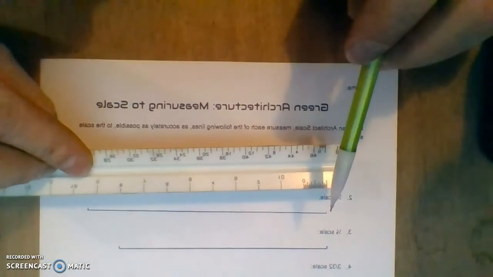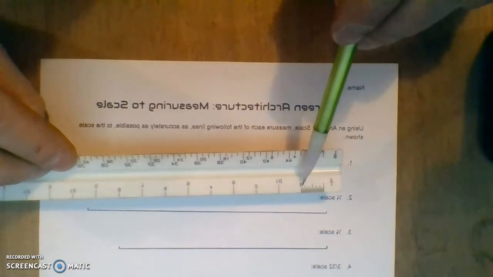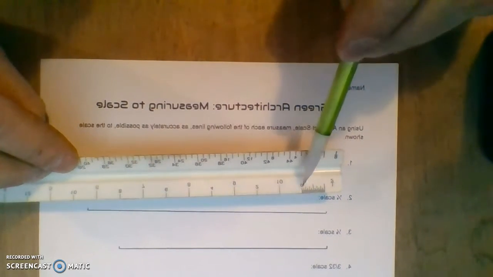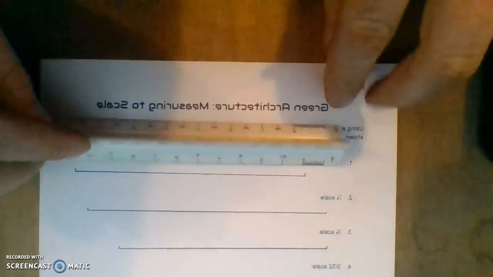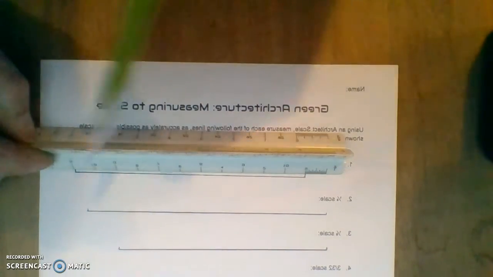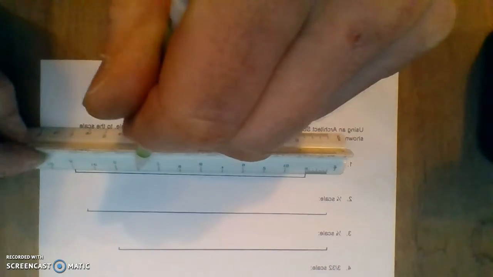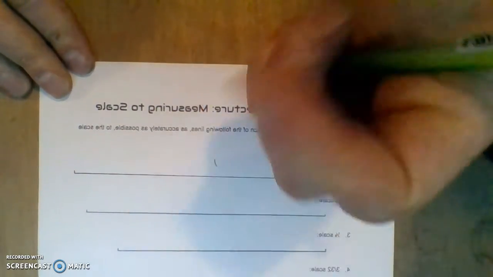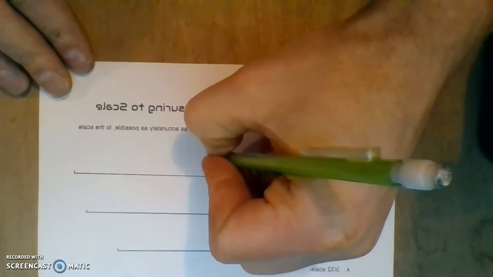So I gotta find the 0, find the pattern. So it's 0, 2, 4, 6, which means it's 0, 1, 2, 3, 4, 5, 6. Measure from the 0 to here. So it's 1, 2, 3, 4, 5, 6, 7, 8, 9, 10, 11 feet long. Number 1 is 11 feet.